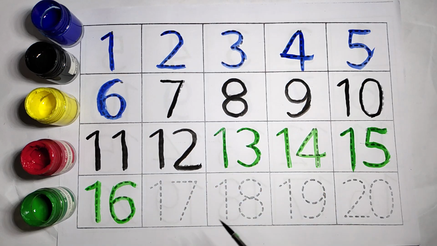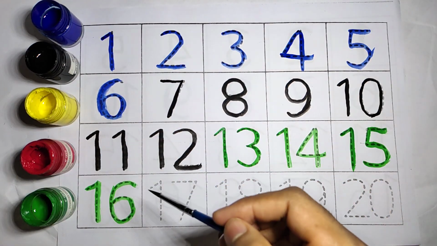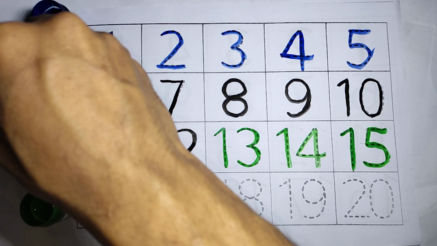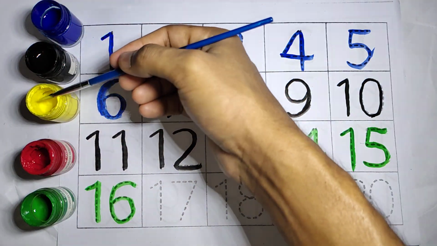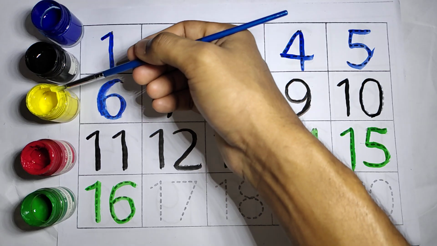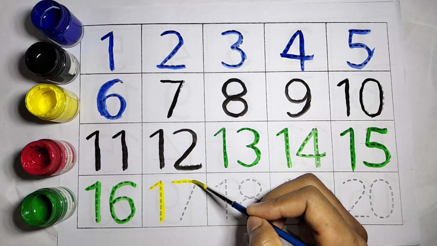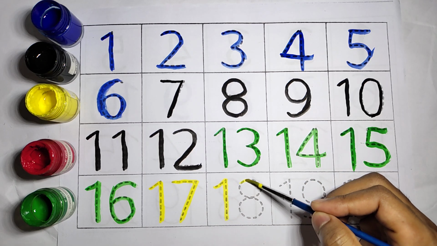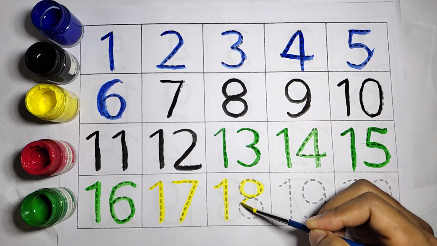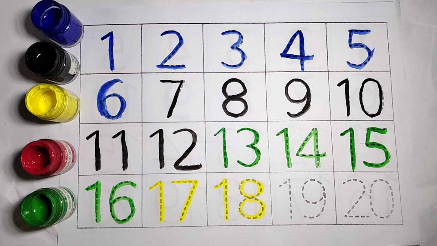Now we draw the number of 16 and the next one is 17. Kids, now we use the color of yellow. Yellow color. The next one is 18. The number of 18.